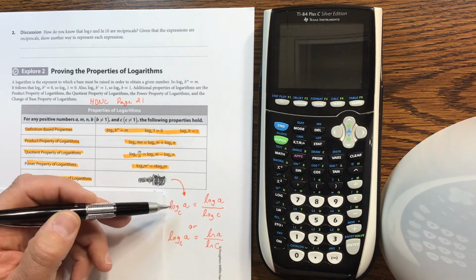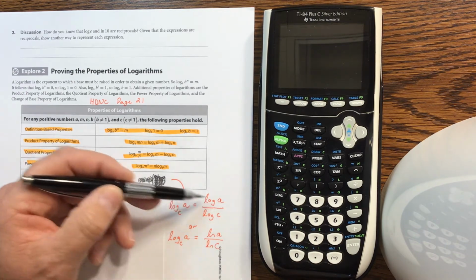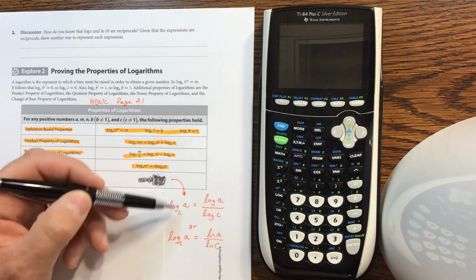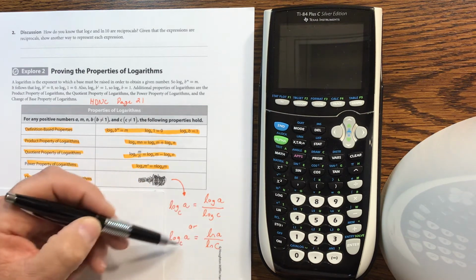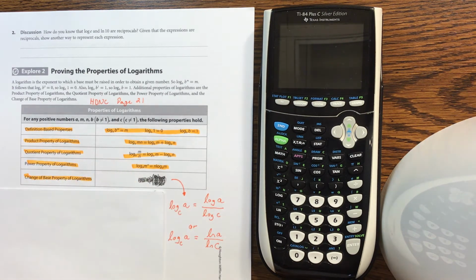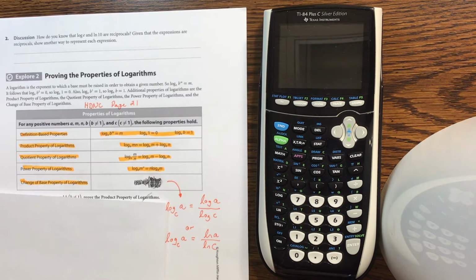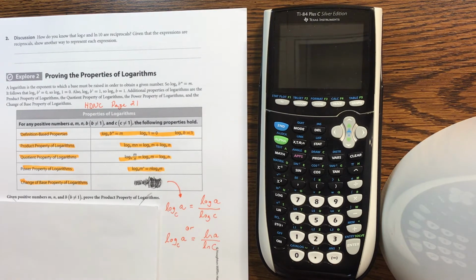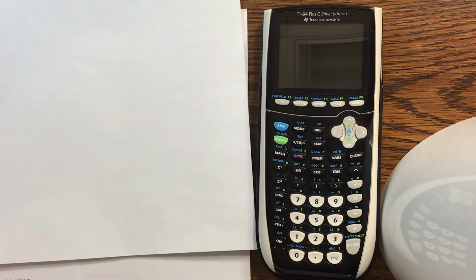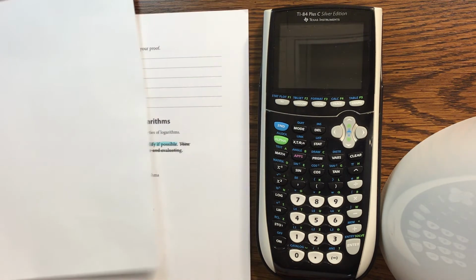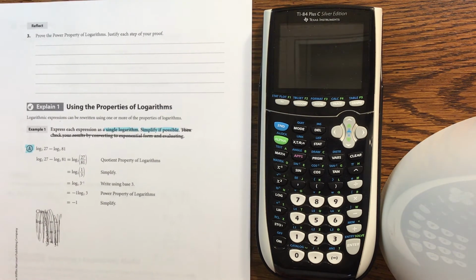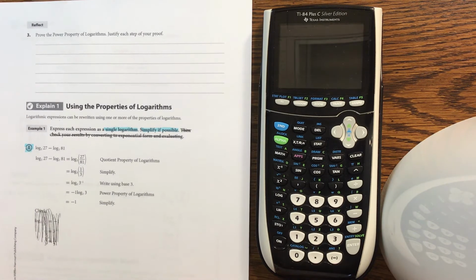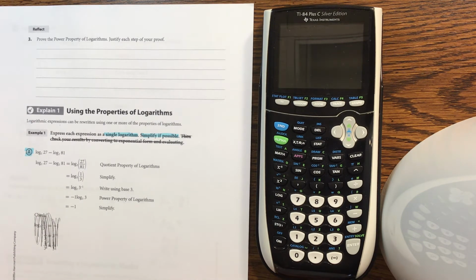Just to let you know, if we were to define the change of base using either of these, you're still going to get the same answer. So it does not matter which one of these you want to use. All right, the only way to do these problems is just show you by example, okay? How do these properties of logarithms work? So if you take your textbook and again, Explain 1 is how do we use it.